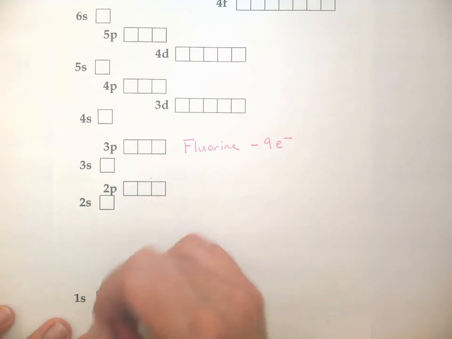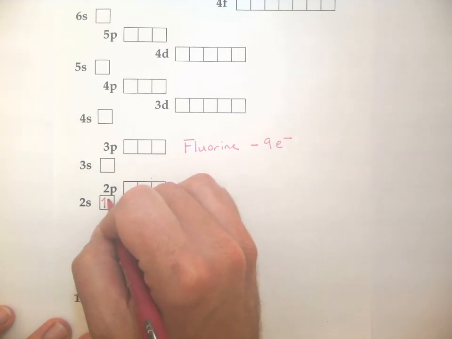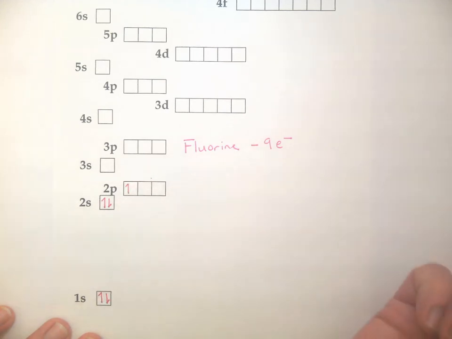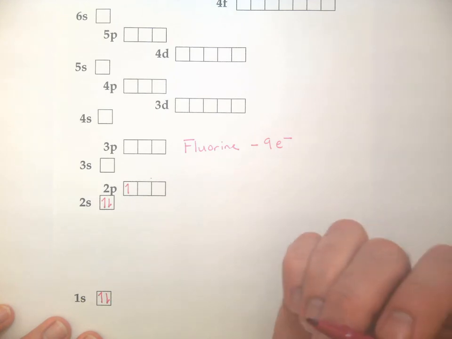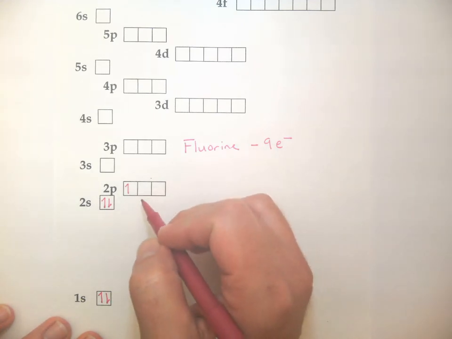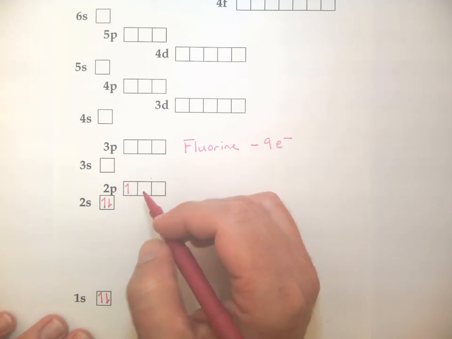Aufbau principle, that's filled by 2. We're going to go to the next one. This is our 3rd electron, our 4th electron, and then the next energy level is the 2p's, and that's where the 5th electron comes in. But this is where the 3rd rule kicks in, because we have another several electrons to put in there. And the 3rd rule is called Hund's rule.